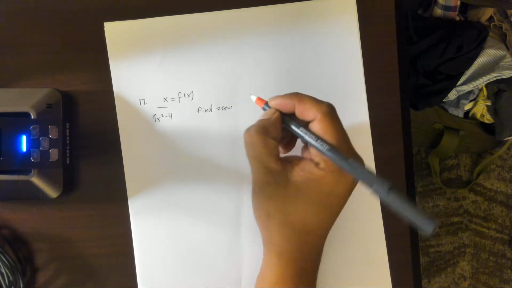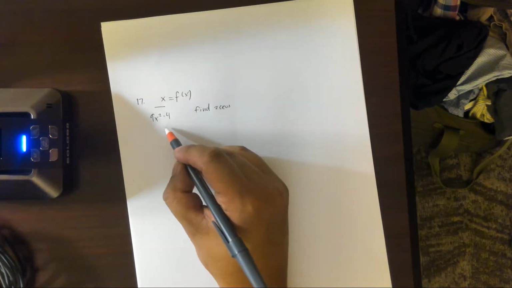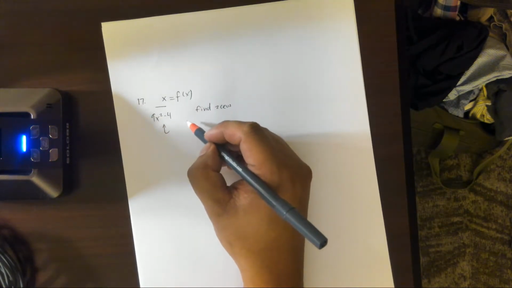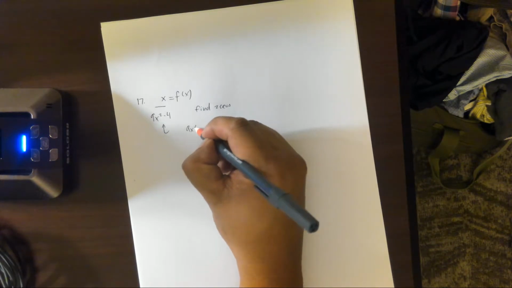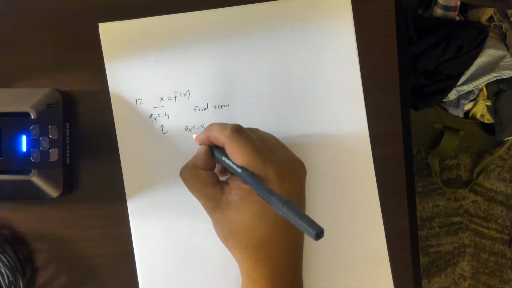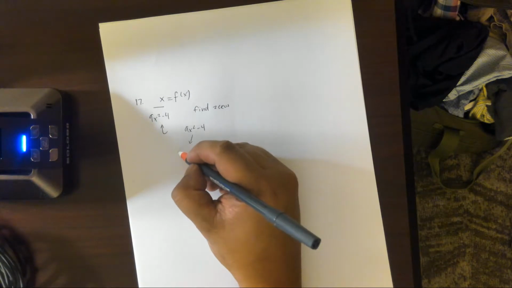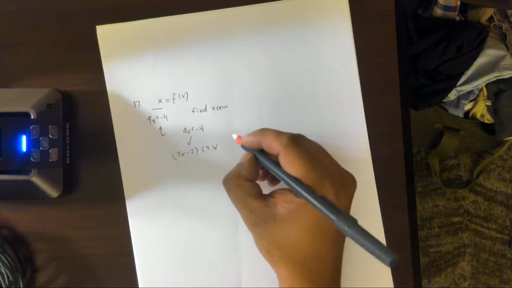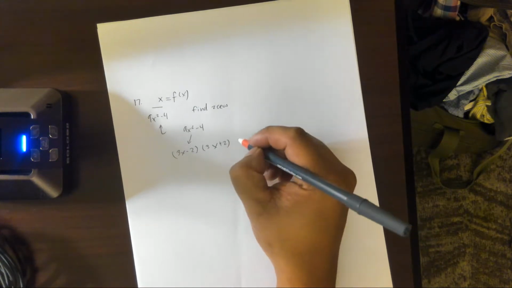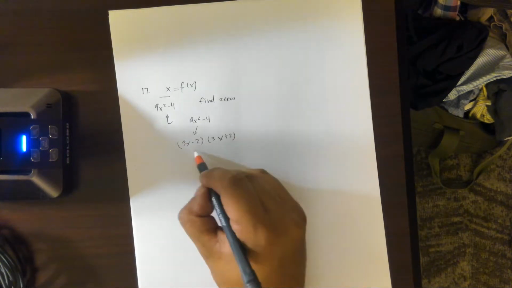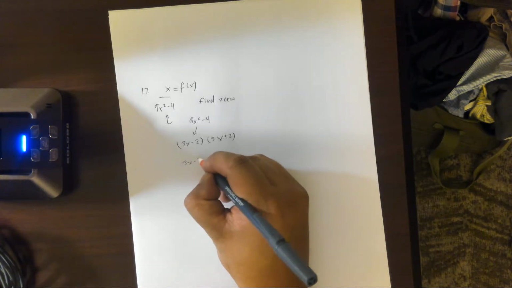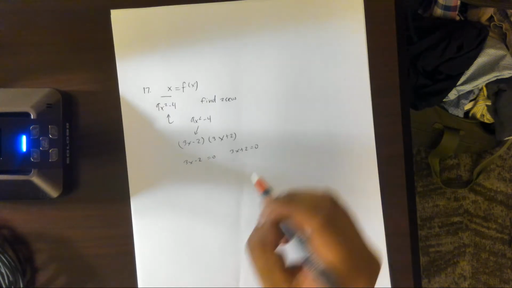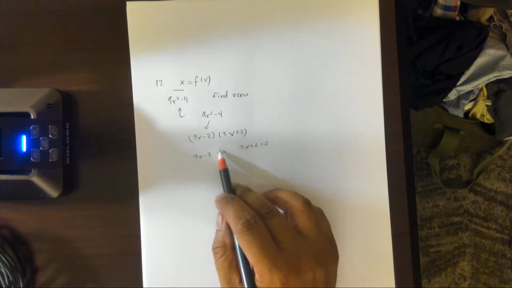To find the zeros, you have to factor the denominator since it's a fraction. So 9x squared minus 4 is factored into 3x minus 2 and 3x plus 2. Now you take these two factors and you set them to 0. Now you solve for x.